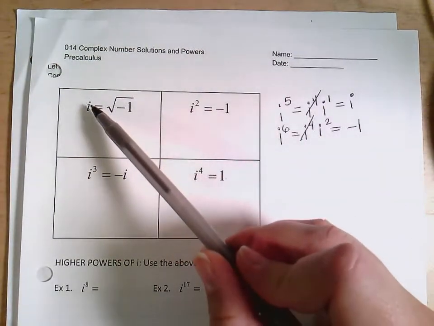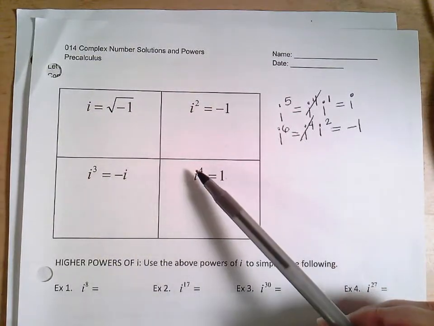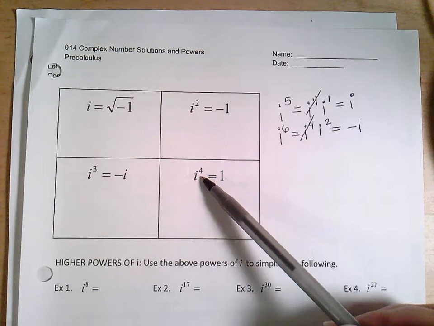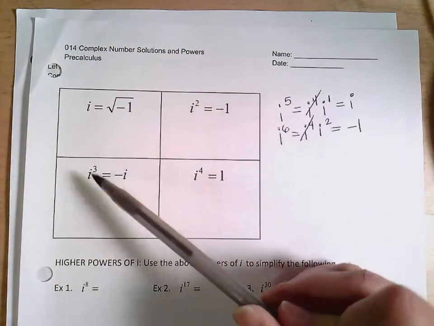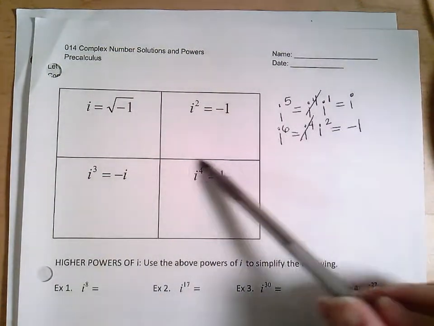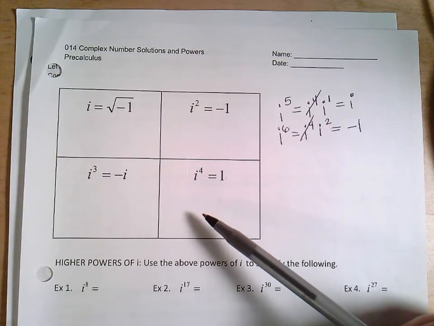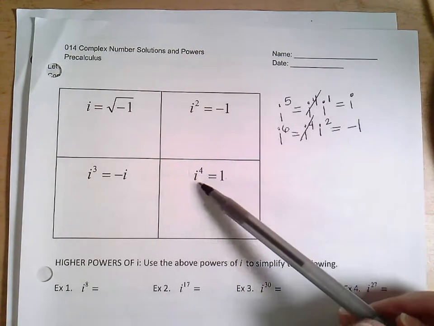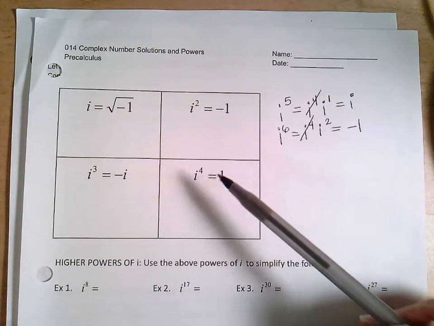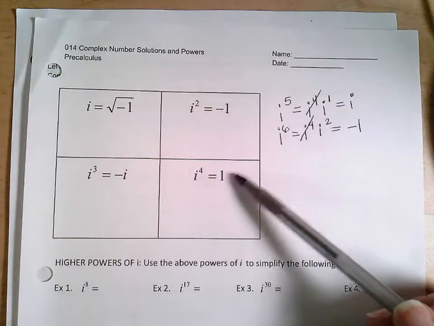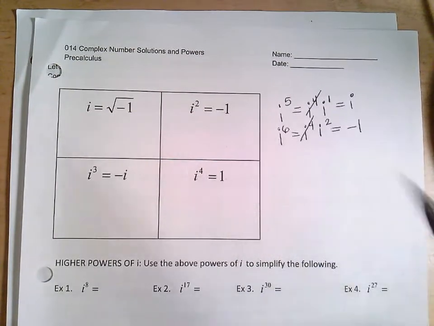So I to the first, second, third, and fourth, I to the fifth, sixth, seventh, and eighth, I to the ninth, 10th, 11th, 12th. Anytime you've got a fourth power, so I to the fourth, 8th, 12th, 16th, I to the fourth times I to the fourth times I to the fourth is just 1 times 1 times 1 times 1. So if it's a power divisible by 4, the answer is just 1.